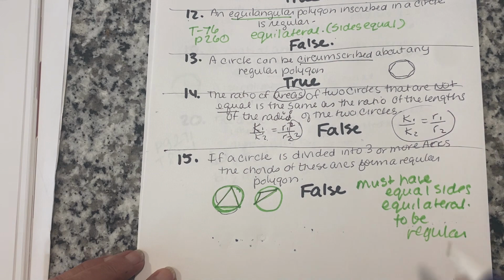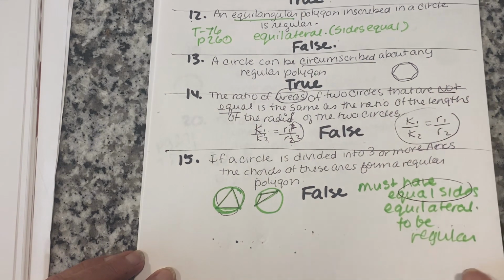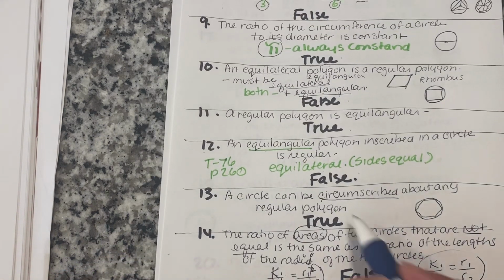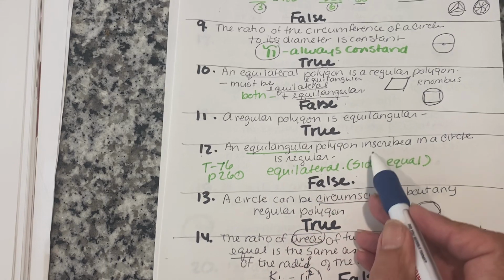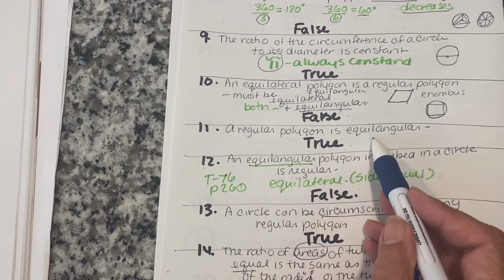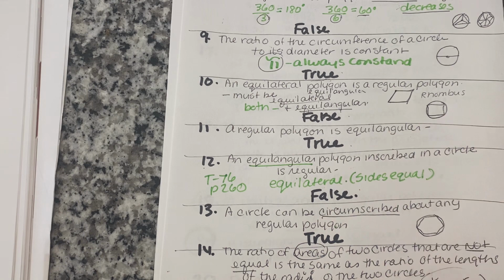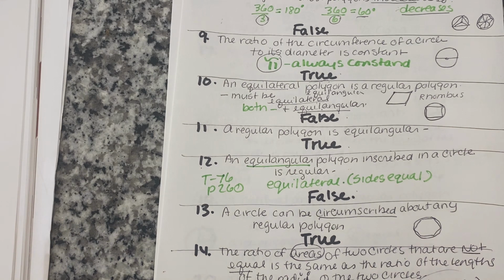You must have equal sides. We just have that up here. A regular polygon is equal angular, equal lateral. Basically, an equilateral polygon is a regular polygon, with equal angles and equal sides.